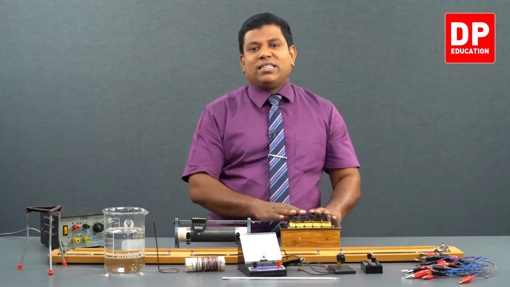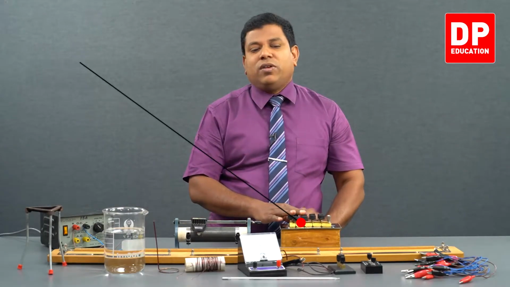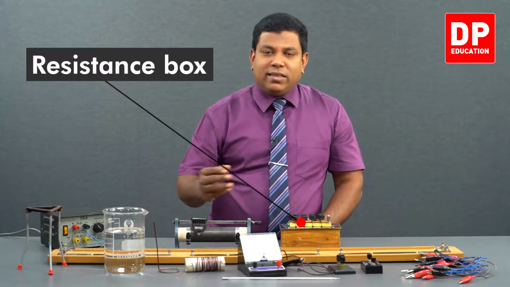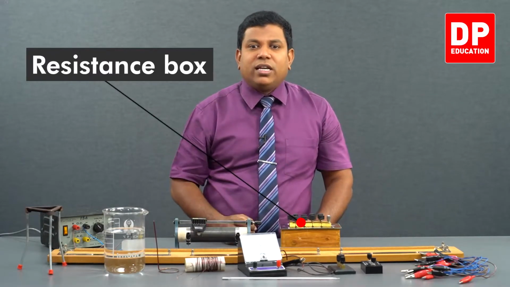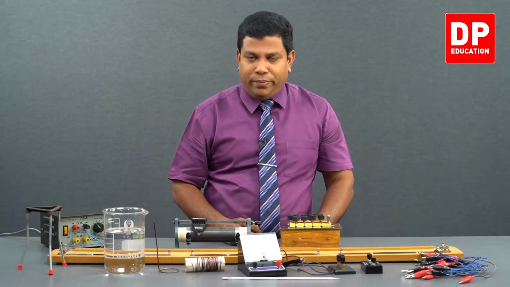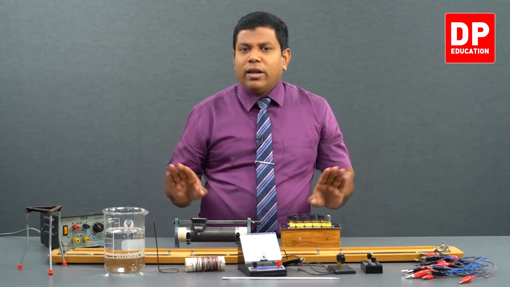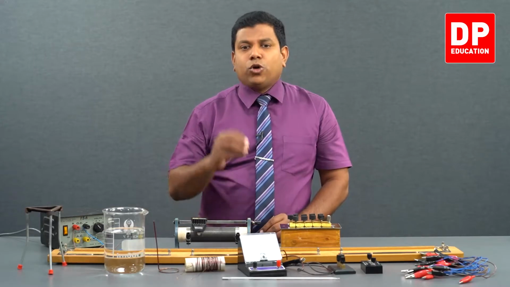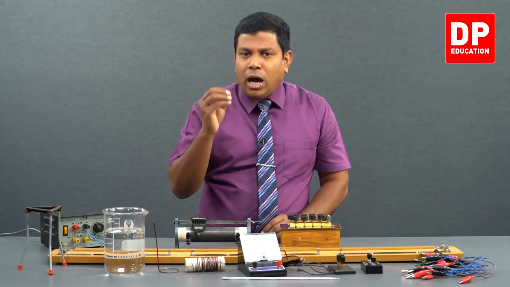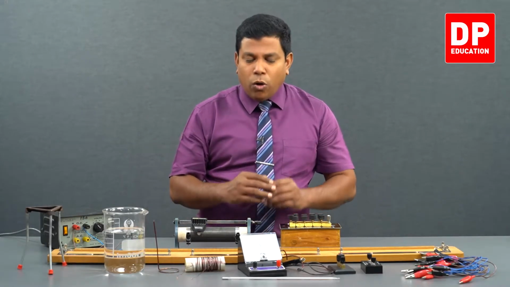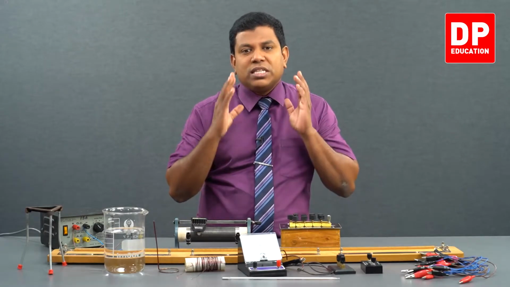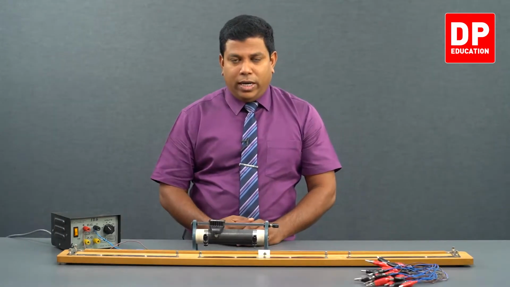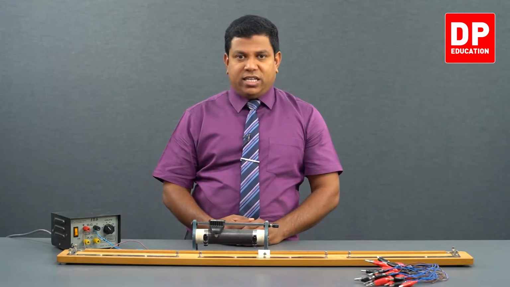Also, we will be using a resistor box. The resistor box will be required in completing the circuit. I will show you while doing the circuit where it is going to be required, right. So, this is all the apparatus that is required for this experiment. Let me show you step by step how to make the connection, how to make the circuit to do this experiment.